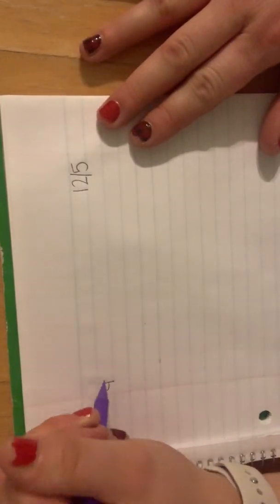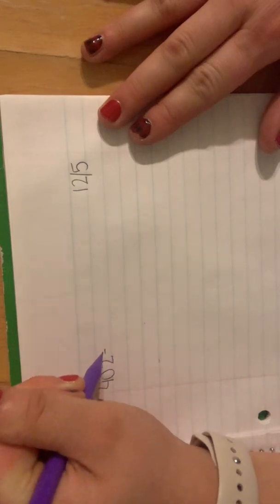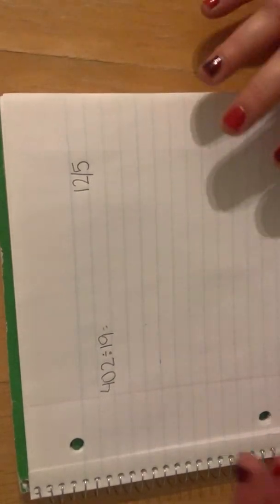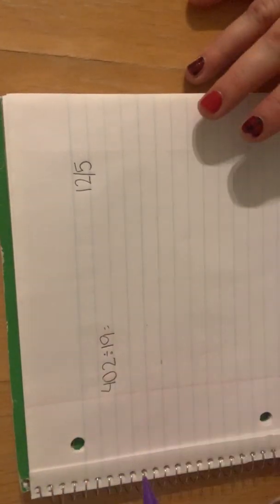All right, so the first problem we have is 402 divided by 19. First thing I want to remind you of is, in concept development, I always start with the easier numbers and I work to more difficult ones. So please stick with me and understand the strategy before you go ahead, okay? So we're going to estimate.